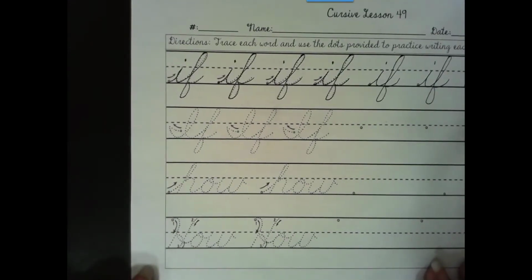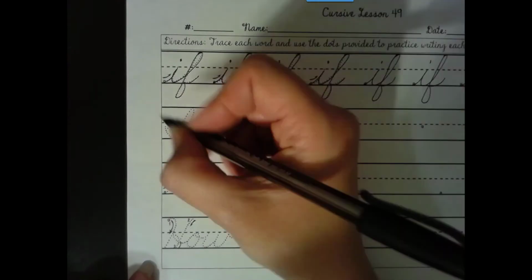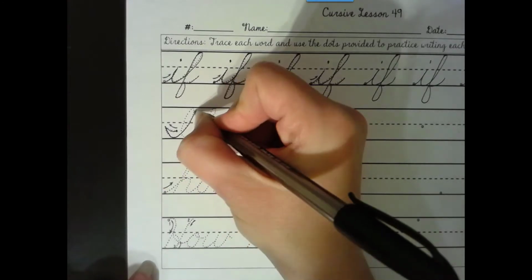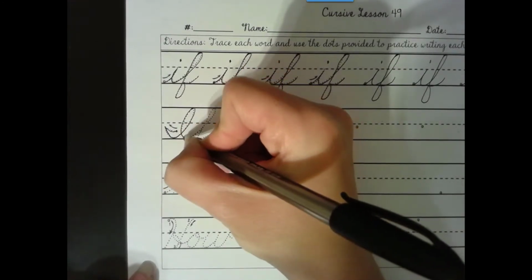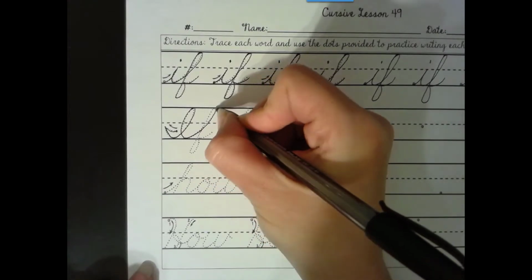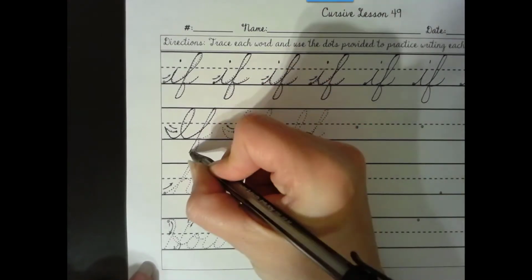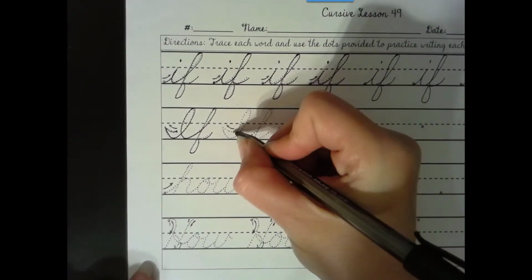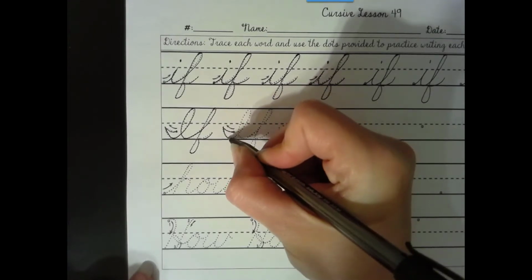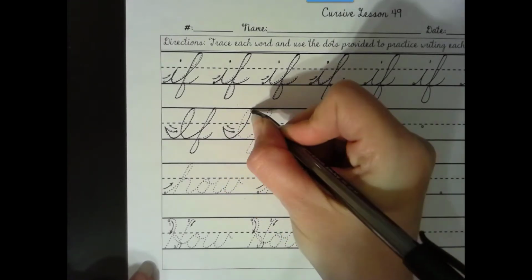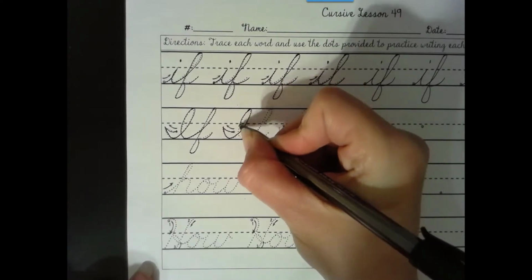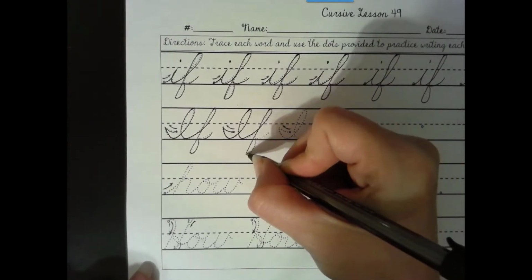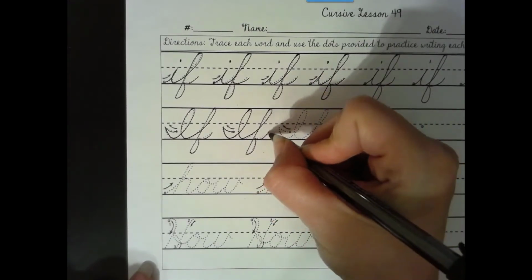Okay, now the capital I for if. Starting dot, we're going to curve out, make a point, loop, touch the bottom, slant up, loop back, touch the bottom, loop all the way back up to the top, loop back, go below the line, loop forward, touch, make your tail. Starting dot, we're going to curve out, make a point, curve back down, touch the bottom, loop all the way up to the top, loop back, touch the bottom, slant all the way up to the top, loop back, go below the line, loop forward, touch, make your tail.